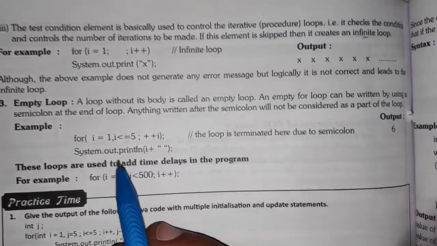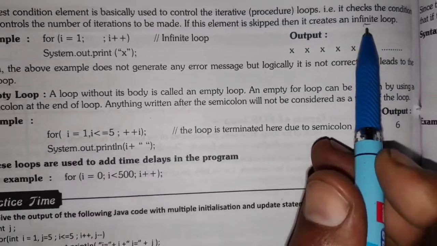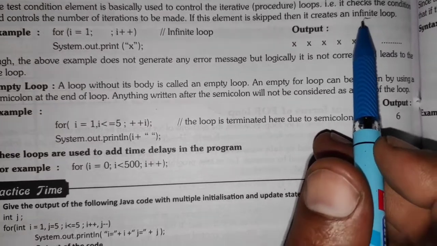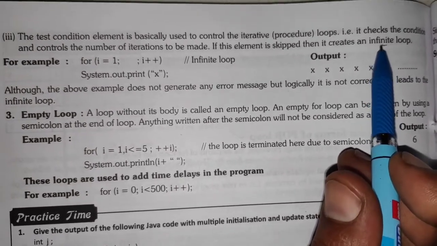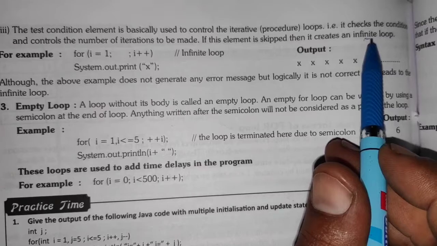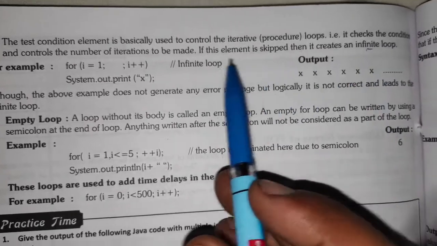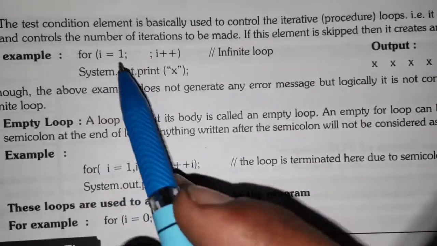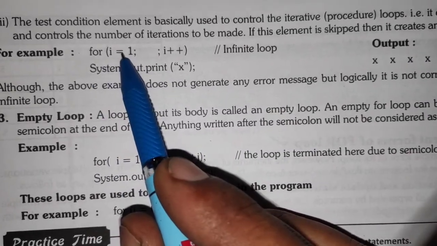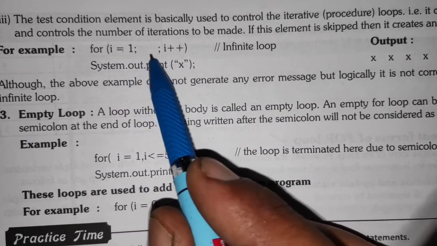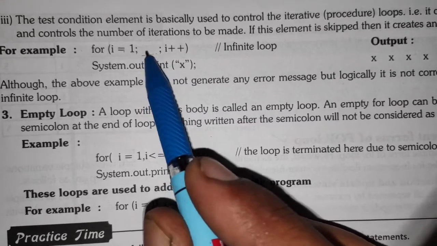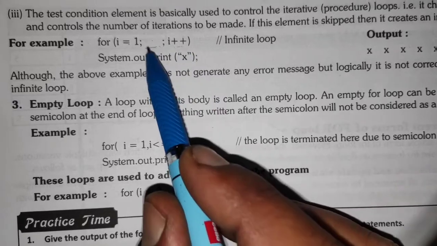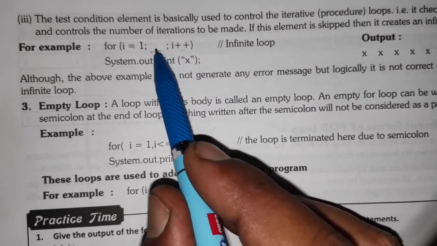So what is an infinite loop? An infinite loop means a loop that never stops automatically. For that, you might have skipped the condition. If the condition is not written in the loop, like here, initialization is done and the update part is also written, but the condition is not written, it will result in an infinite loop.